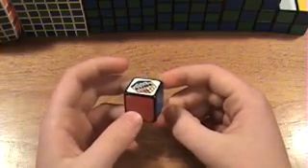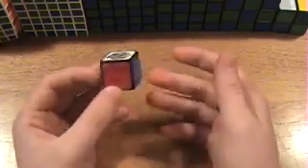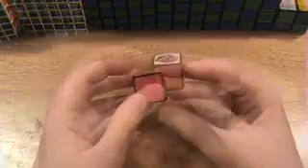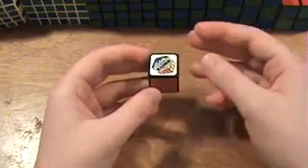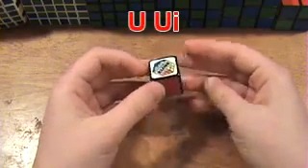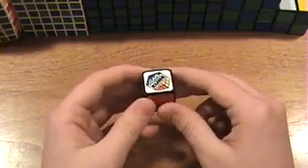Now, even though I said that you should be able to solve it on your own, you should be able to solve most of it. I mean, you can just do random moves and you'll have most of it solved. But if you get stuck, you just use that algorithm I showed you, which is Ui. And after doing that, your 1x1 Rubik's Cube should become solved.